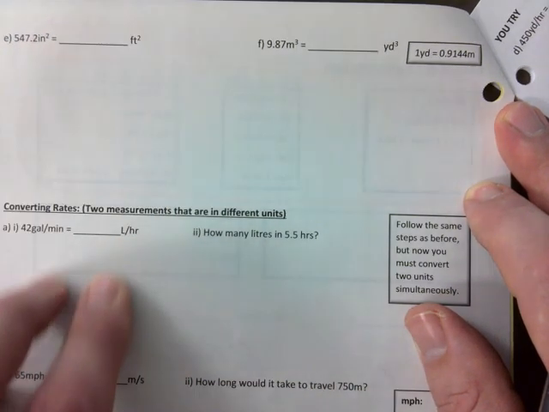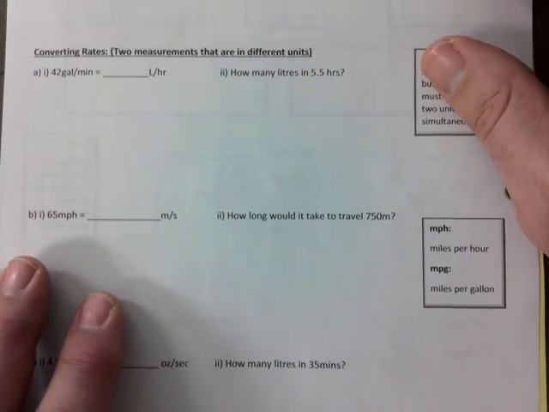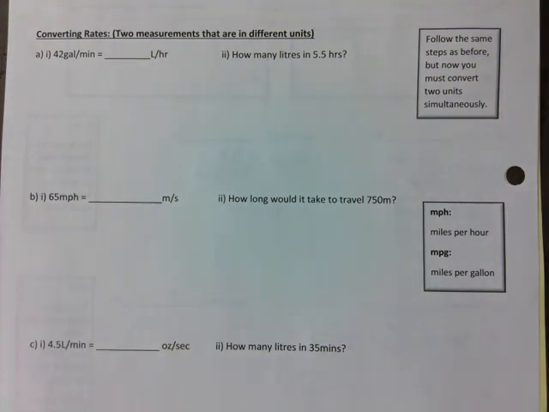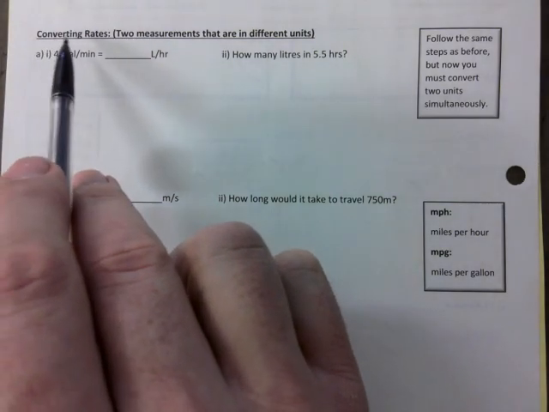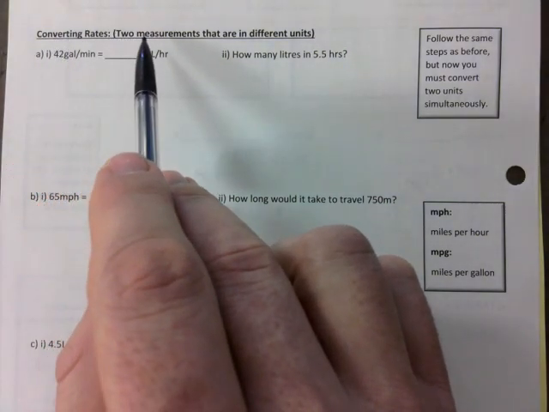Okay. We're going to go to converting rates. Okay. So just a little bit more, and then I'm going to call it today, okay? Page 3, where it says converting rates, 2 measurements that are in different units, that's our rate.